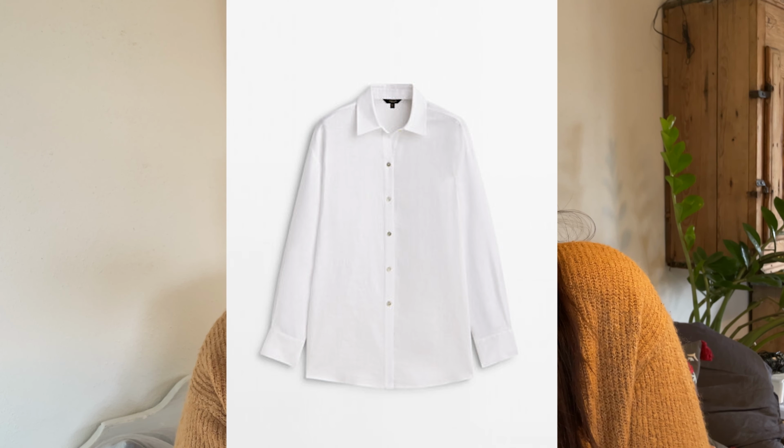Okay, so what are the pieces that I want? So first of all, I would like a white cotton or linen shirt.